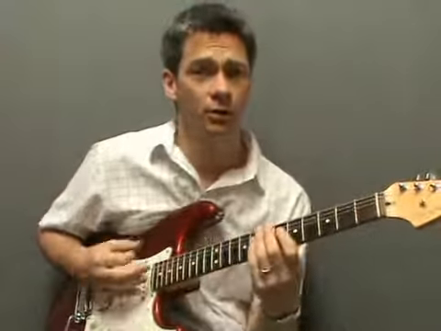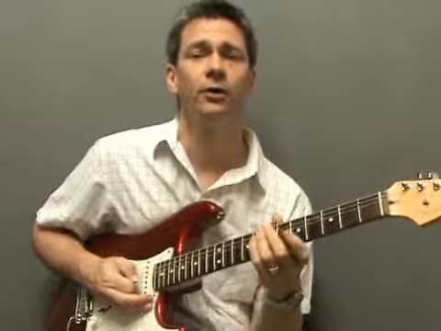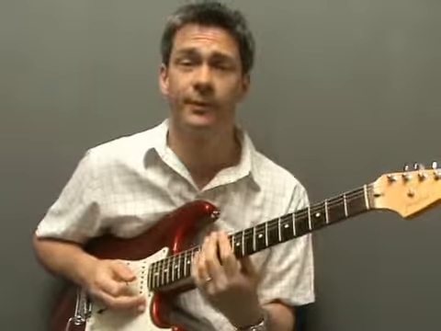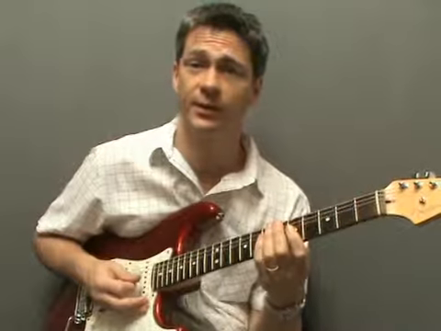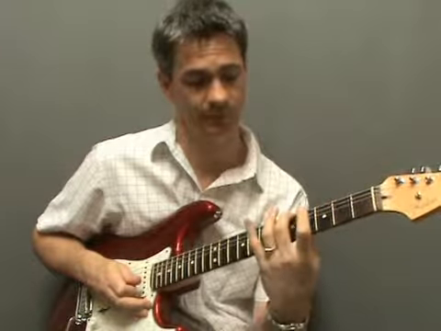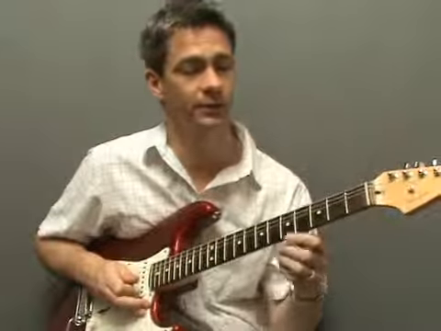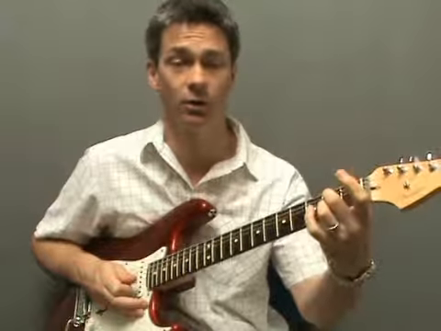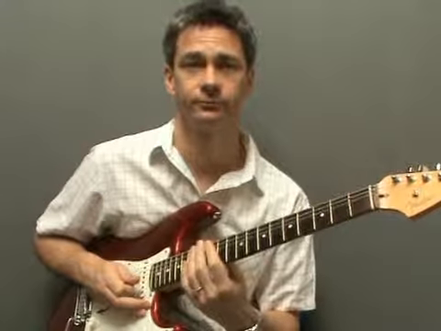Don't forget to pluck alternate down and up strokes, and also try 2 plucks per beat with your metronome, and 3 plucks per beat, and 4 plucks per beat. And practice them as many times as you can in all those different positions, and that way you'll learn to associate the chords with the arpeggios.